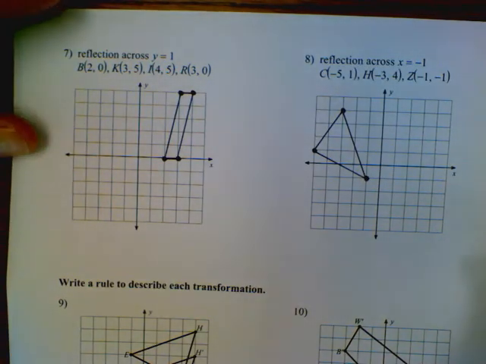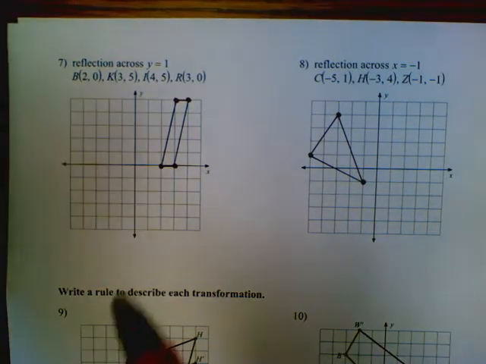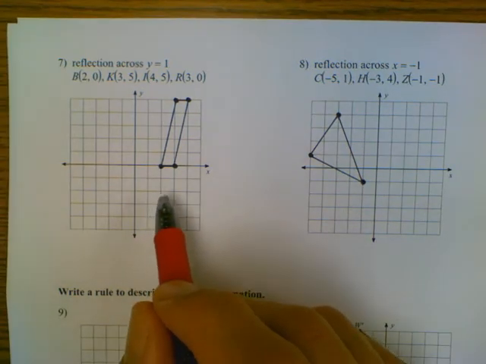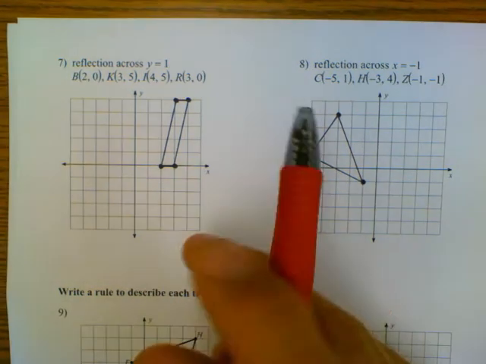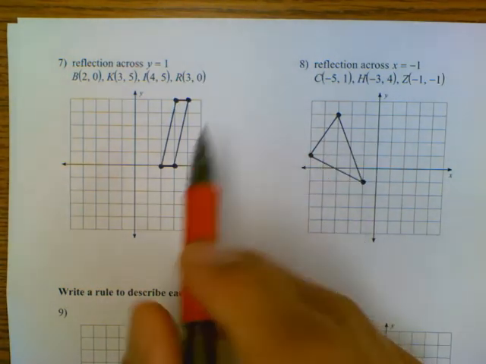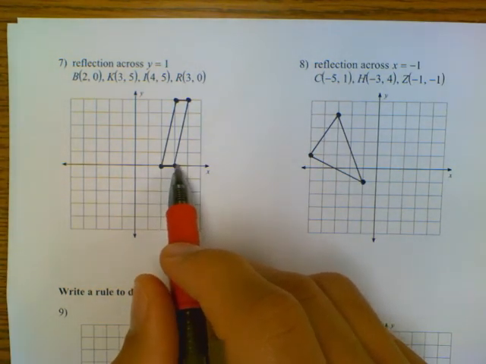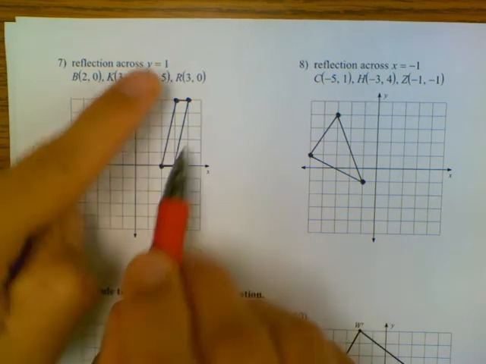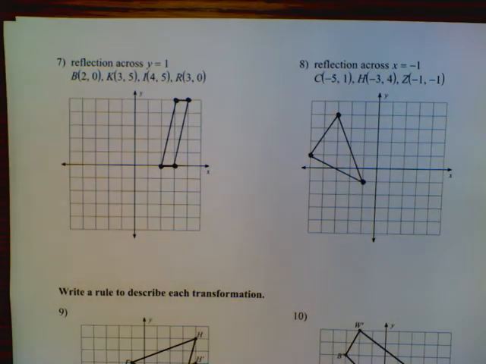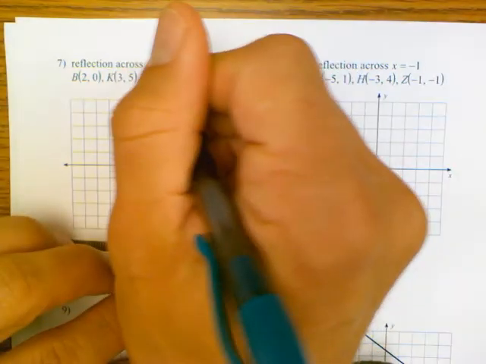Onwards. Okay, so number 7. It also looks like a quadrilateral, but it's actually a special kind of quadrilateral. Extra money to the folks that know that one. That's called a parallelogram. Both pairs of opposite sides are parallel. So anyway, it says that we're going to do a reflection across y equals 1. So there's a little bit of math notation here. Y equals 1.